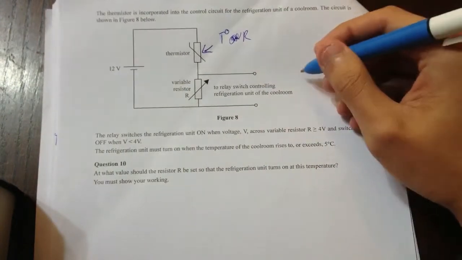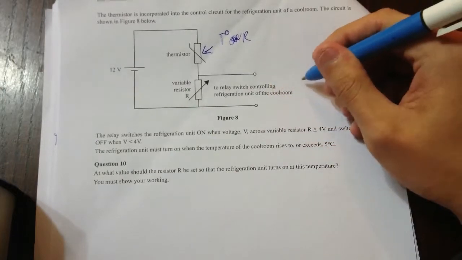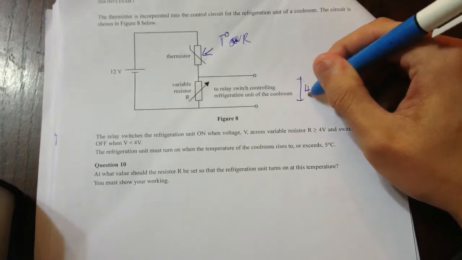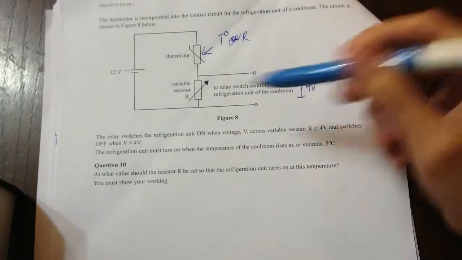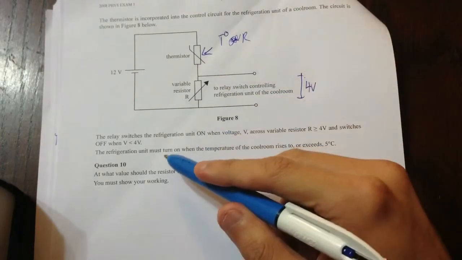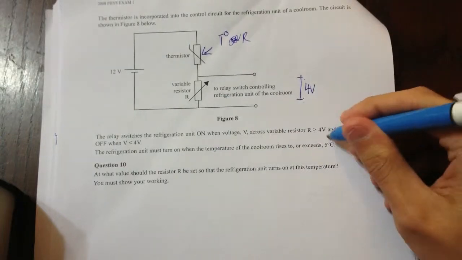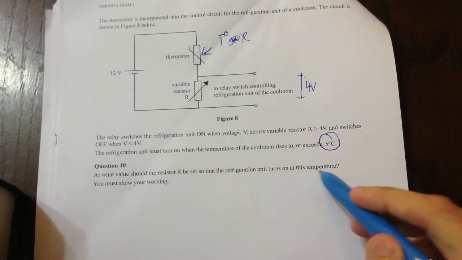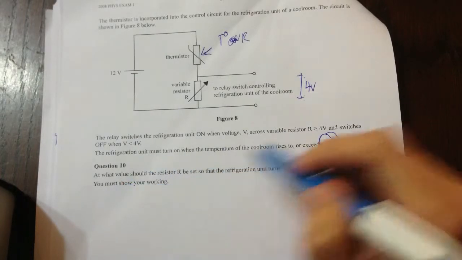So I want the refrigeration unit to switch on when the variable resistor here is 4 volts, and switches off when it's less than 4 volts. We want it to turn on at 5 degrees. That's important. At what value should the resistor be set so that the refrigeration turns on at this temperature? You might show your working.